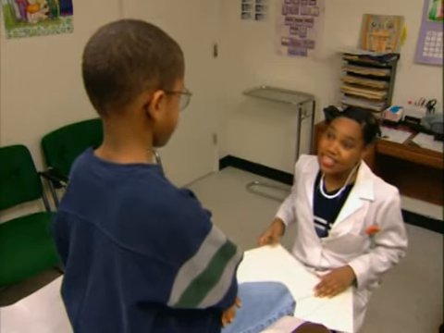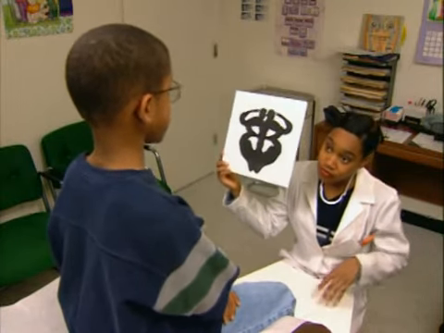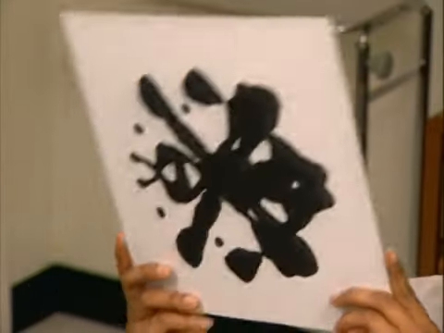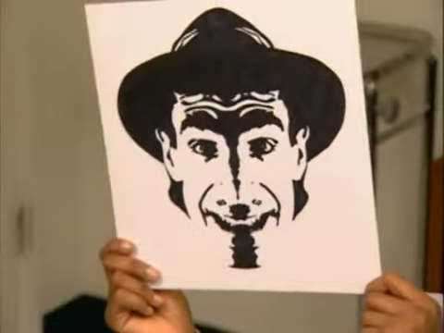Tell me what you see in these shapes. That's a hollow shell. This one? A spider web. What about this one? That's a snowflake. Now, tell me what you see in this one.